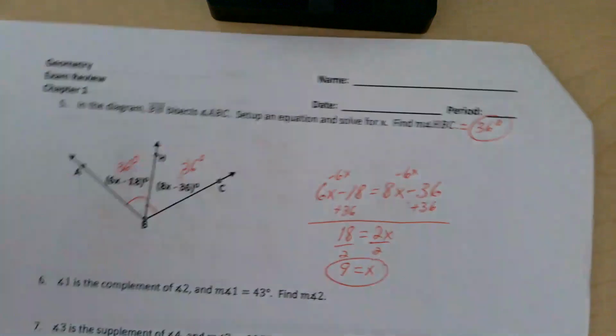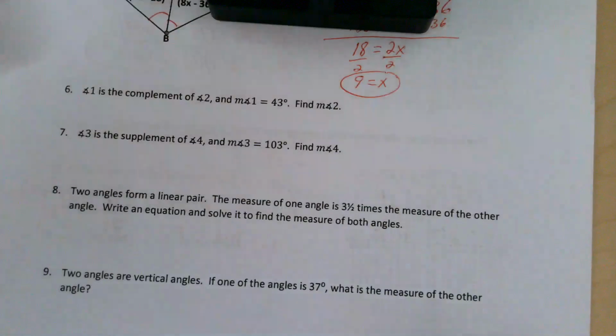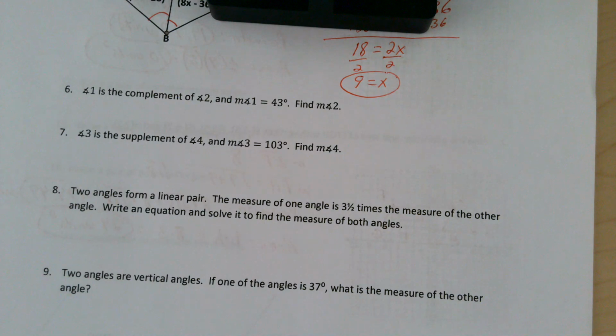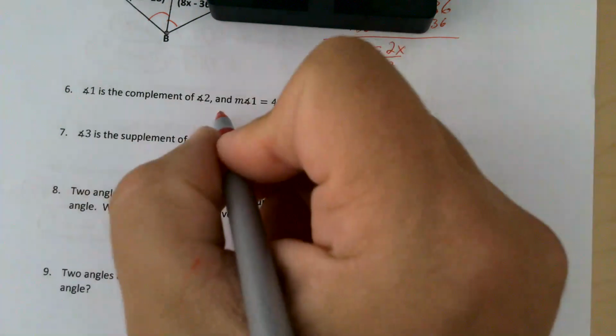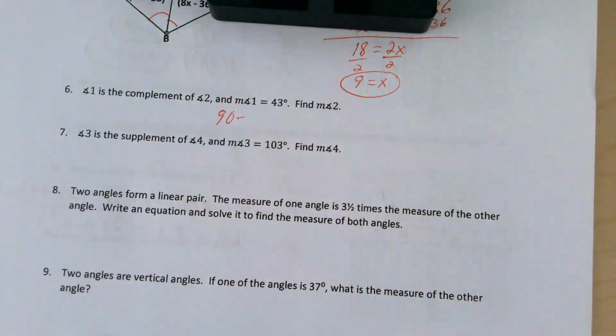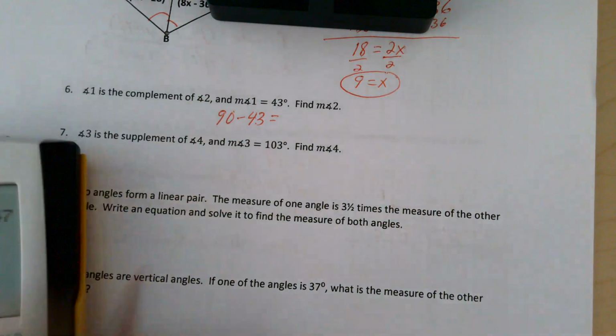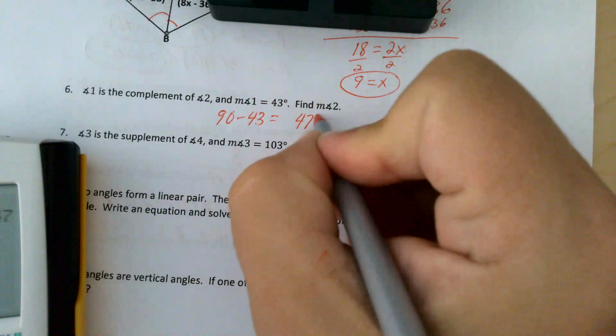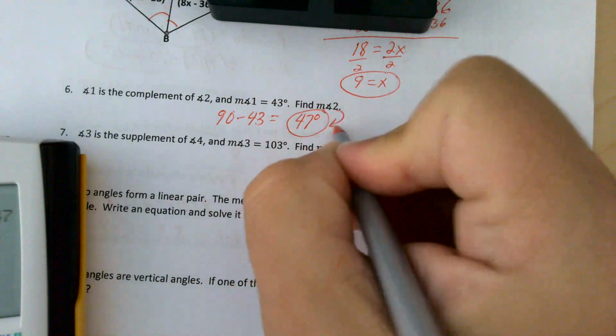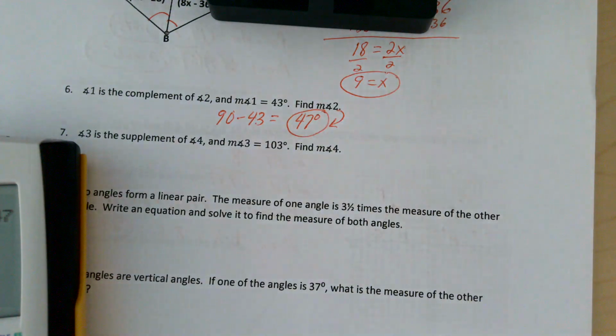But the answer to this question is 36 degrees. Now, when you take your test, you have to know that complementary angles add up to 90. It's a super easy question if you don't get this confused. So when you see complementary, you subtract from 90. If I tell you one's 43, all I have to do is take 90 minus 43. Some people can do that in their head. And you're going to know that angle 2 has to be 47 degrees.